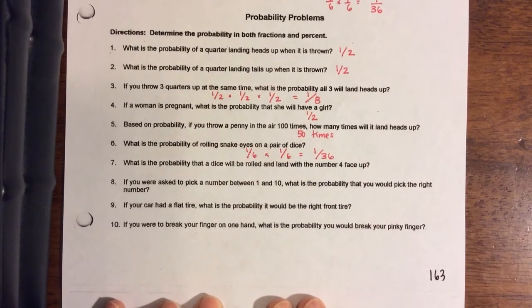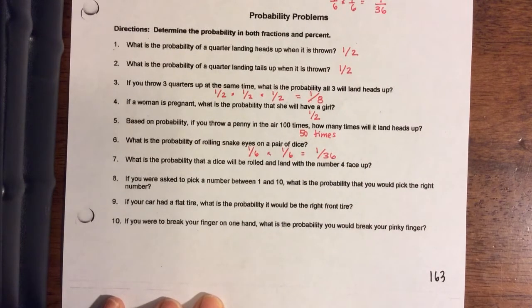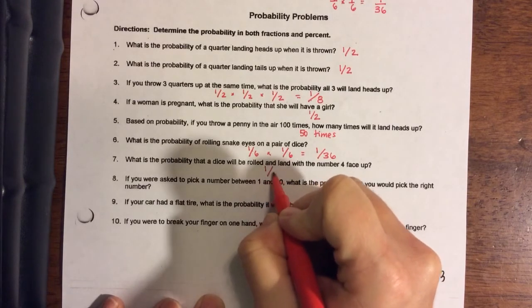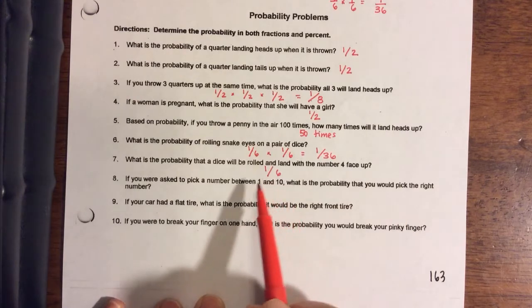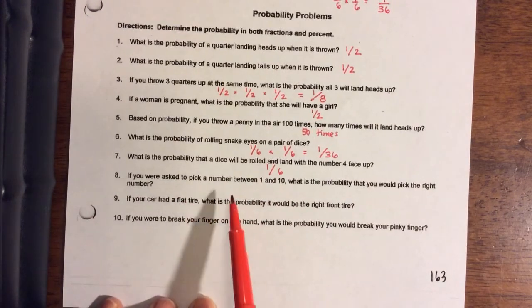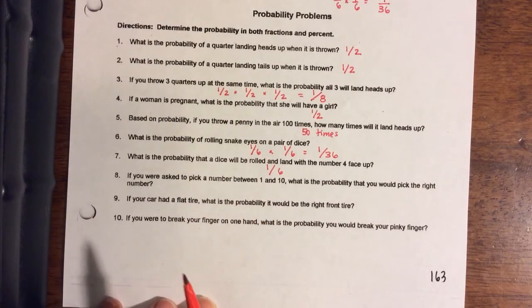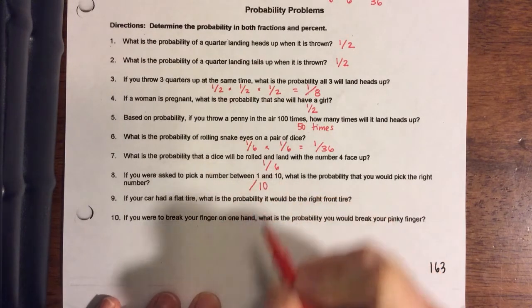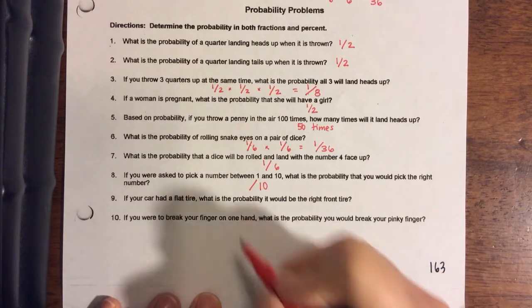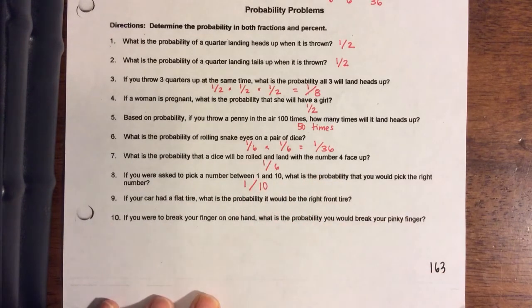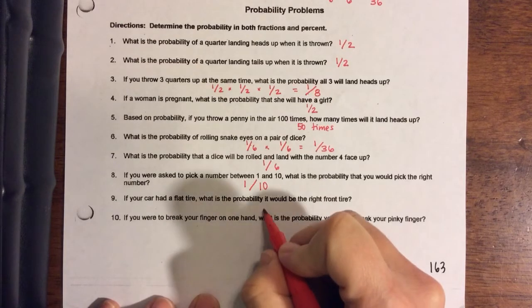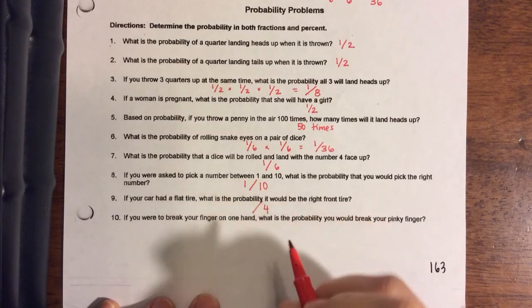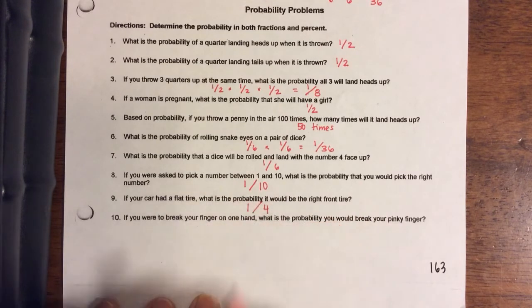What's the probability that a die will be rolled and land with the number 4 face up? That is 1 out of 6. There are 6 sides on the die, and one of those sides is a 4. If you were asked to pick a number between 1 and 10, what's the probability that you're going to pick the right number? Well, there are 10 possible choices, so the 10 will go on the bottom, and any one of those 10 numbers, so 1/10. If your car had a flat tire, what's the probability it would be the right front tire? There are 4 tires in your car, and the right front would be one of those tires, so 1/4.